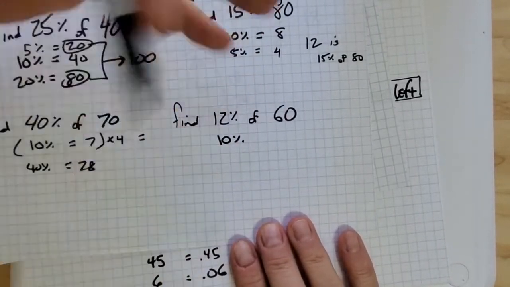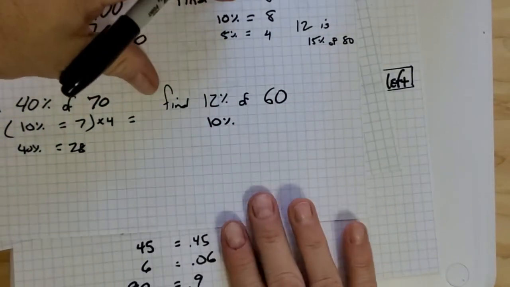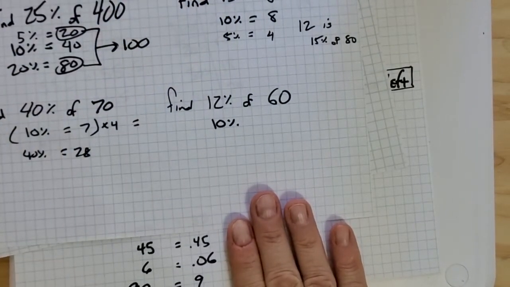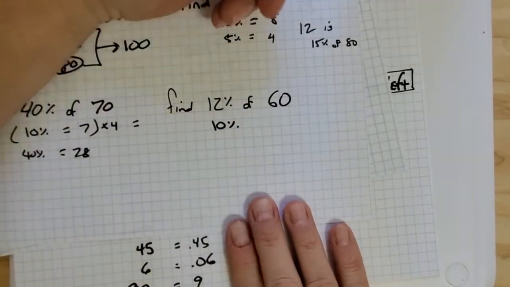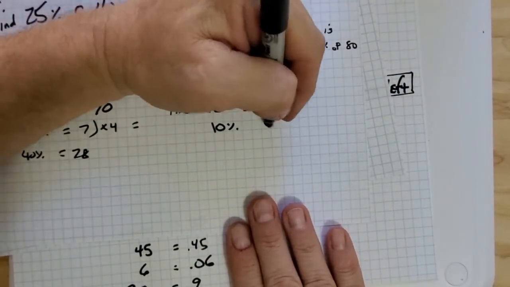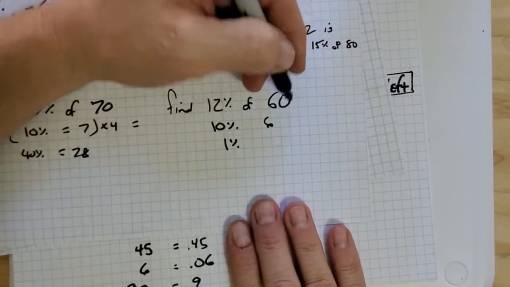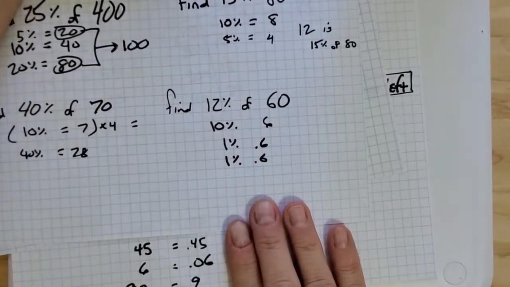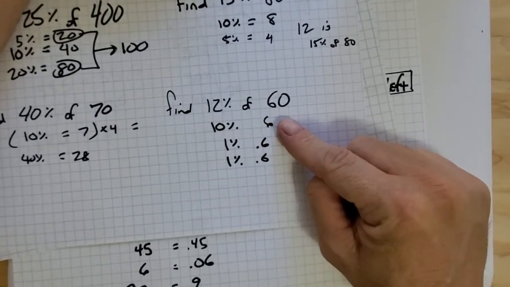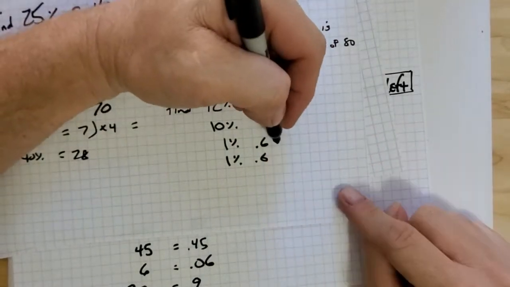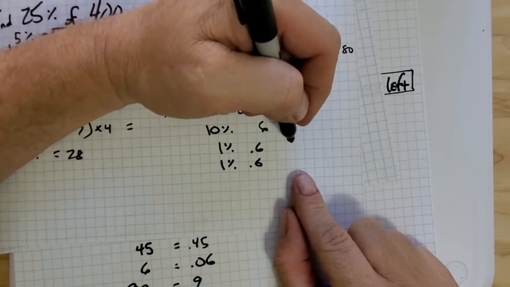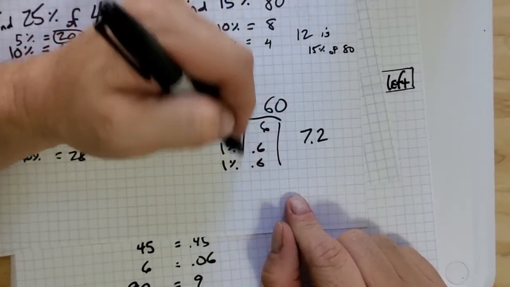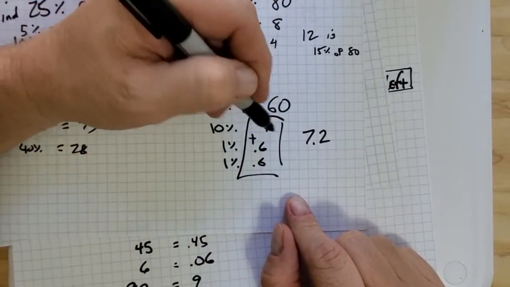And again, I'm writing this out, but this will become a process in your mind. So you don't have to think about it. You don't have to write it out. I mean, you're thinking about it, but you're not having to sit there and write and calculate. So 10% of this is 6. So 1% of this is 0.6. So I need to put all of these together. 0.6 plus 0.6, it's 1.2. So altogether it's 7.2. Because I took all these and added them.